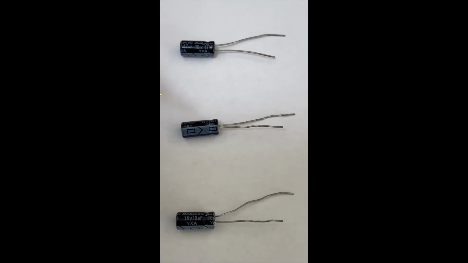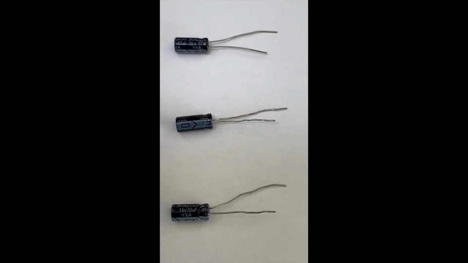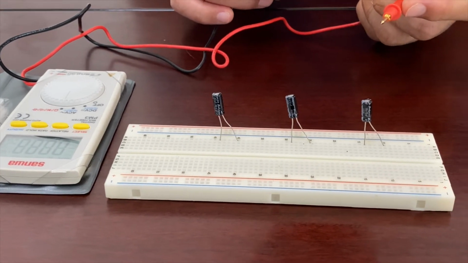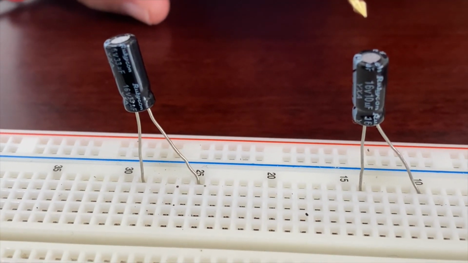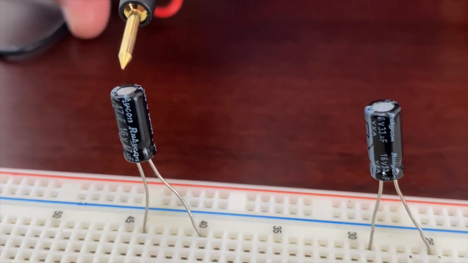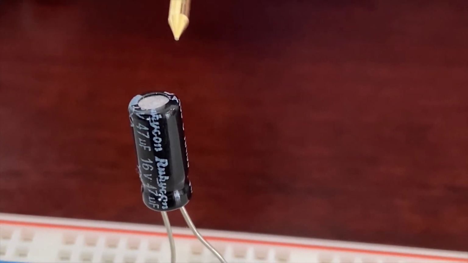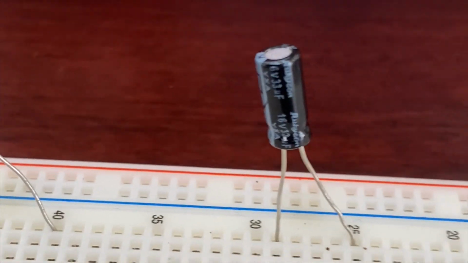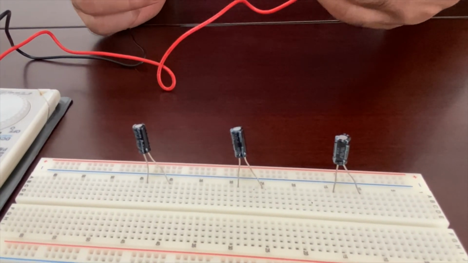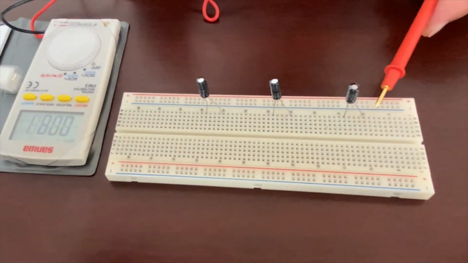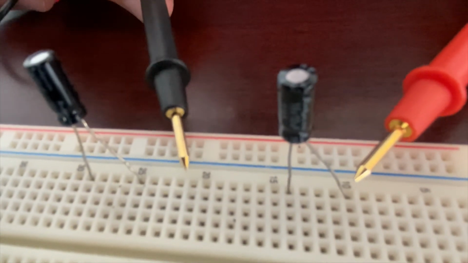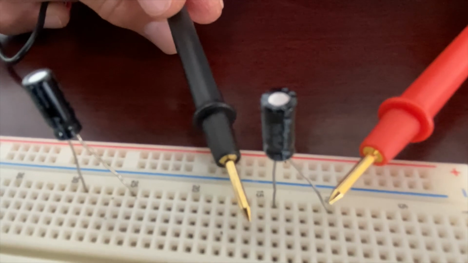Okay, then we'd like to measure the capacitance of these capacitors. This is a 10 microfarad capacitor. This is a 33 microfarad capacitor. This is a 47 microfarad capacitor. As I explained, electrolytic capacitors have polarities. The red cord corresponds to the positive side, so I have to attach it to the longer lead, and the black cord is attached to the shorter lead. Then we can measure the capacitance of these capacitors.